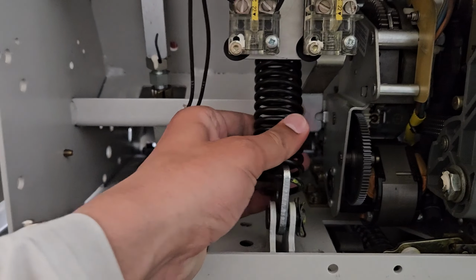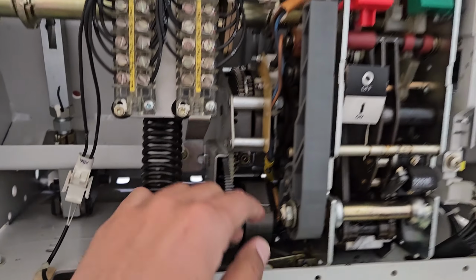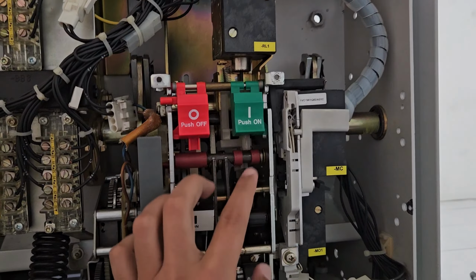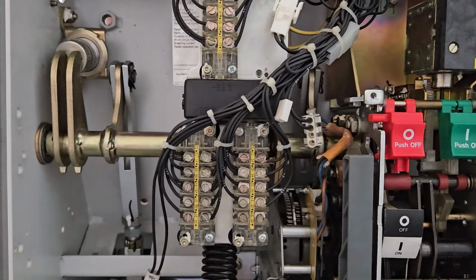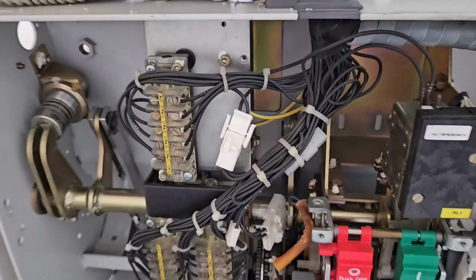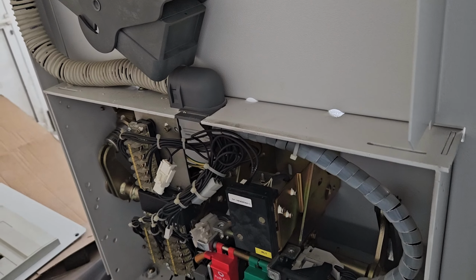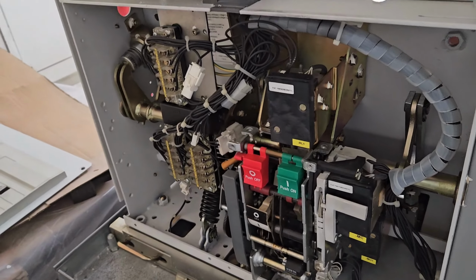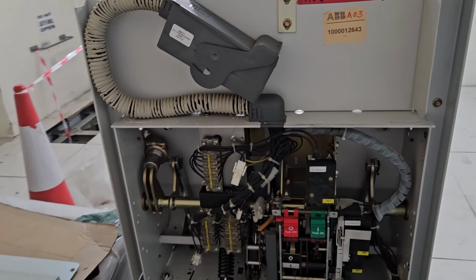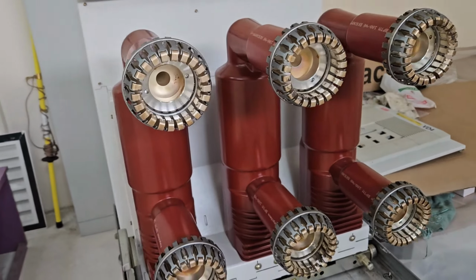This is a spring that is charged with the help of a spring charge motor, and manually also from here you can charge it. These are on off push buttons, and here we have terminal blocks. Here we have some coils for opening and closing the breaker electrically. This is a control plug that will go into the panel. So this is a vacuum circuit breaker.